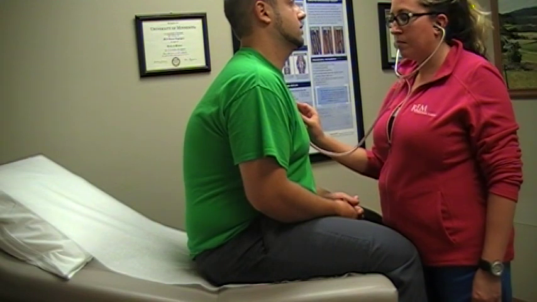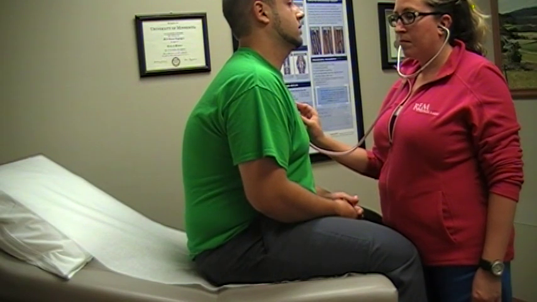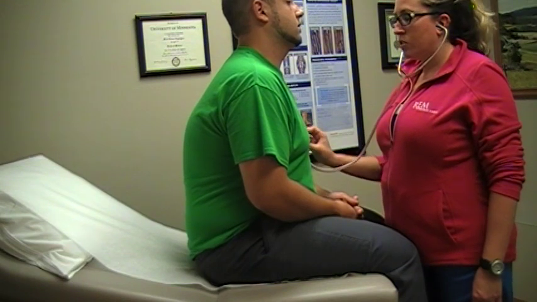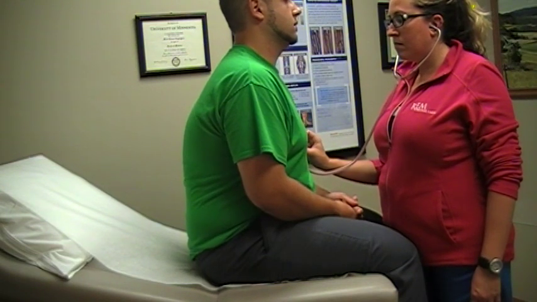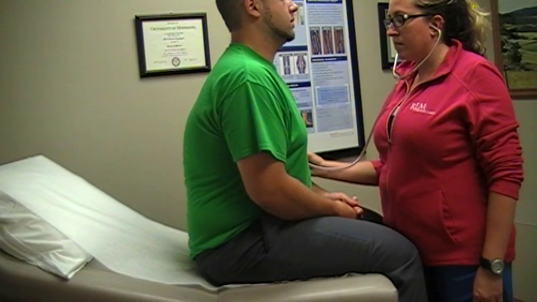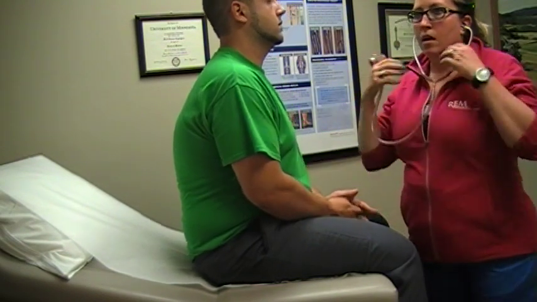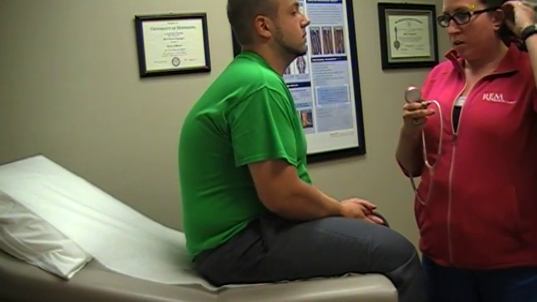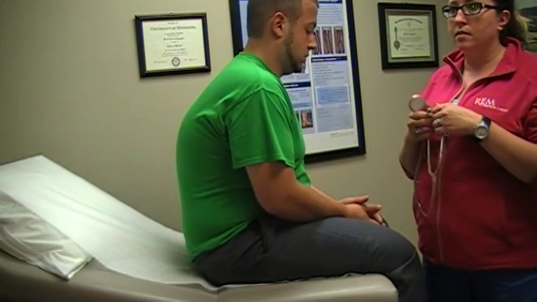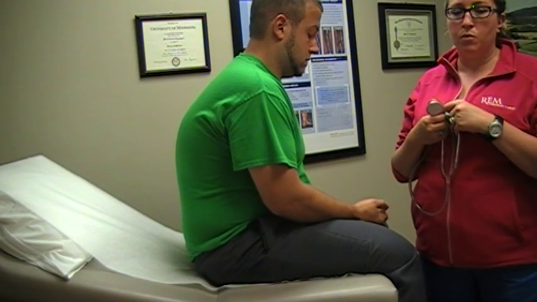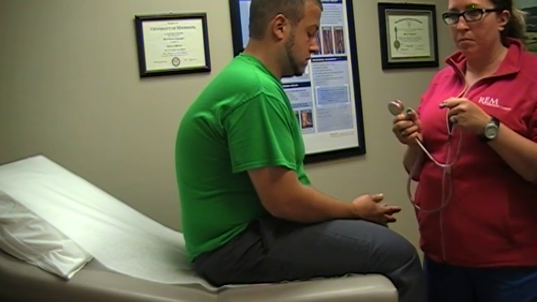Okay, apical, pulmonic, Erb's point, tricuspid, and mitral. Okay, and all of the pulses were heard throughout on all areas, and it was louder on the first two than it was on the bottom two, on the upper.